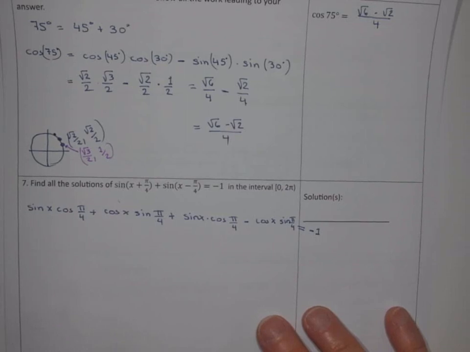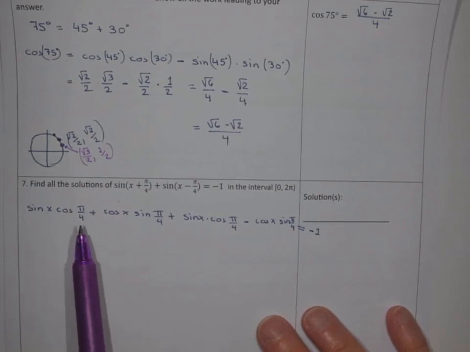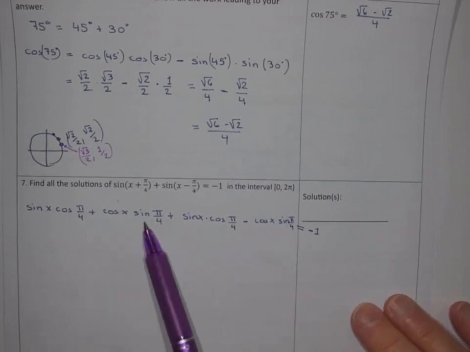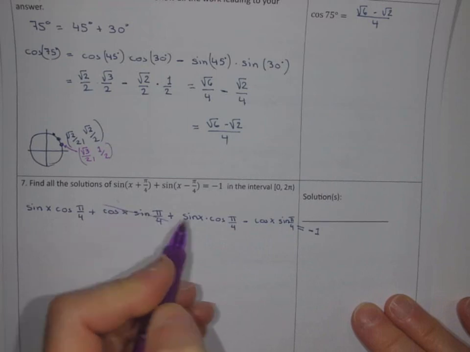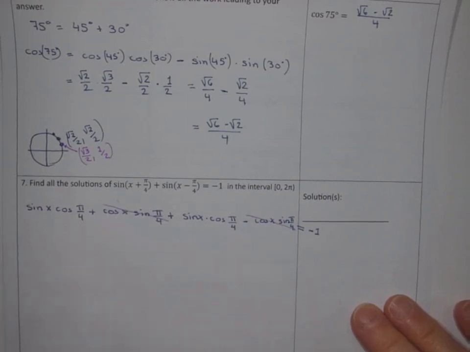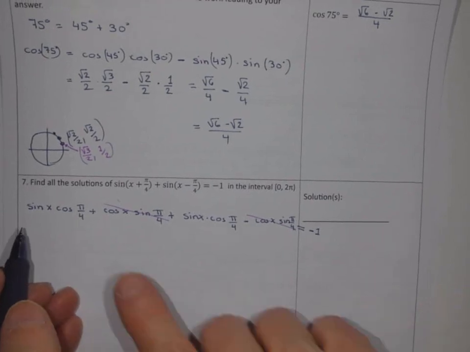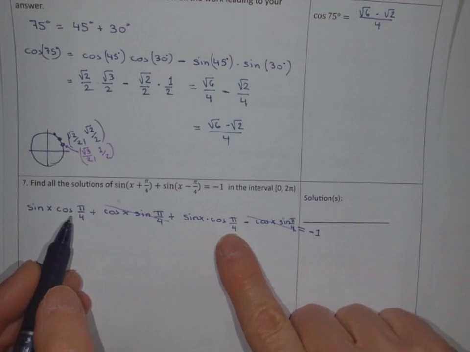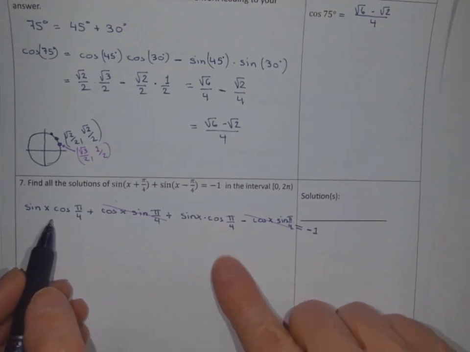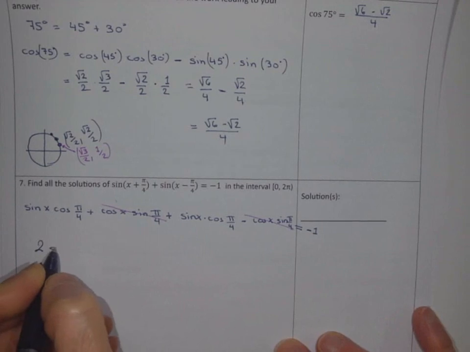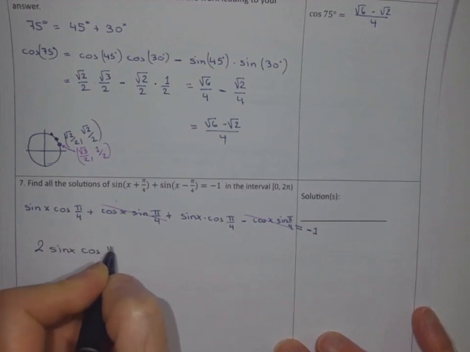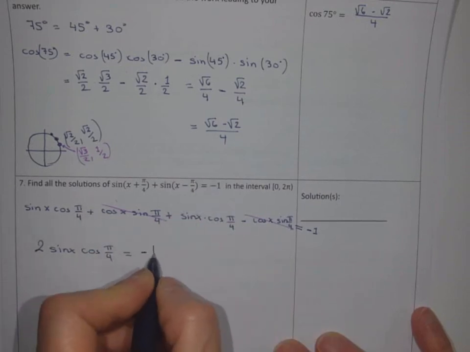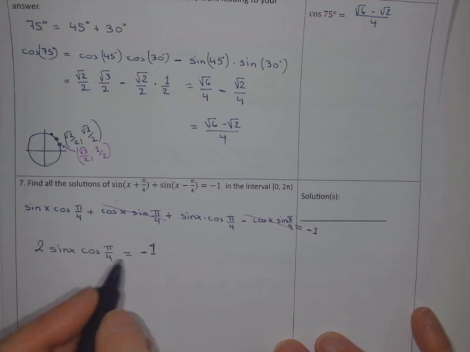Now let's see what happens. We have a cosine x sine pi over 4 and a negative cosine x sine pi over 4. Those are opposite, so when we add them, they go to 0, so we can mark them off. So we're left with a sine x cosine pi over 4 and a sine x cosine pi over 4. Notice how those two are the same. So we actually have two of them. So 2 sine x cosine pi over 4, and that's equal to that -1 we had, right? And so now I'm just going to go ahead and divide by 2.